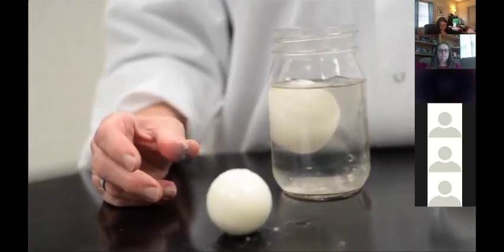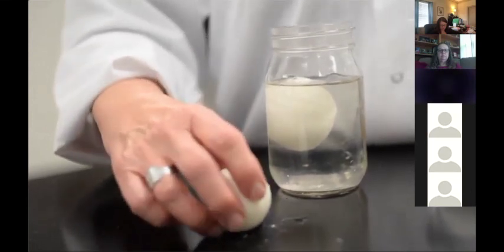You can do it with a raw egg. And if you do it with a raw egg, you can sort of see the yolk inside of it. You probably can't see from there, but you can feel the air pressure has changed, and there's a little pocket of air on the end of that one.